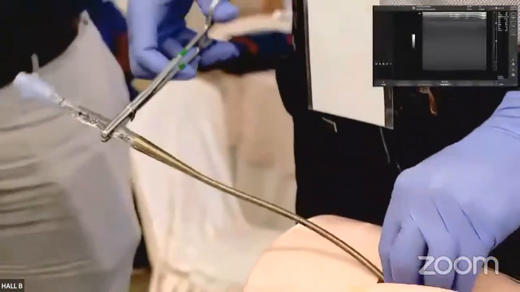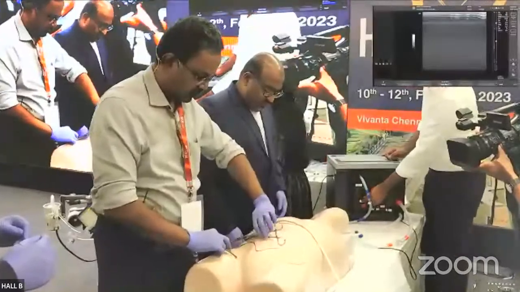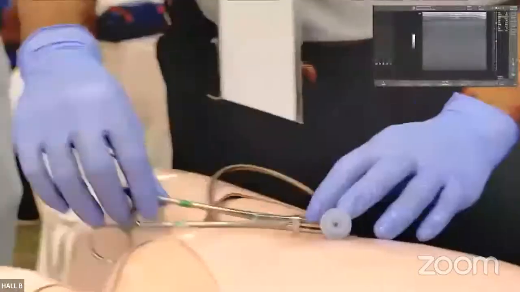Clamp it after filling the tube. So your venous cannulation is over.